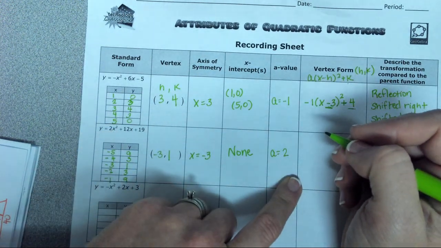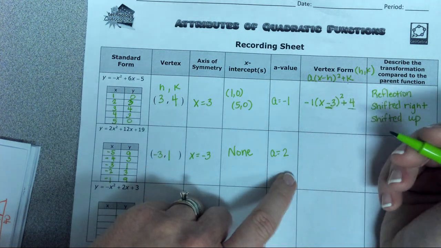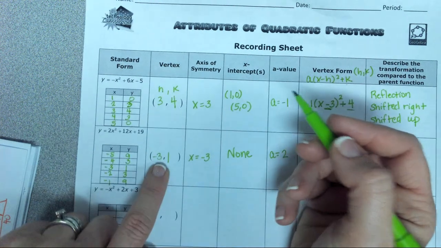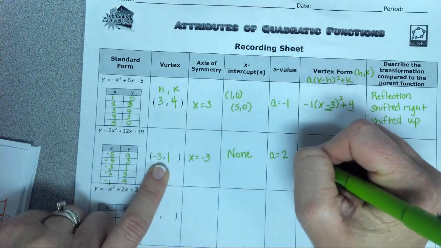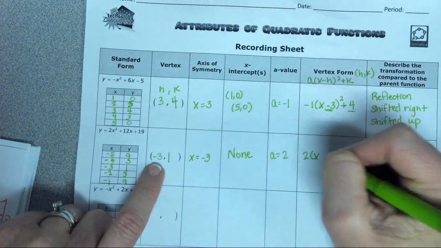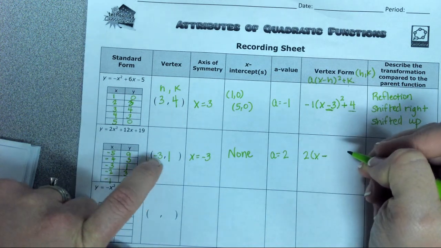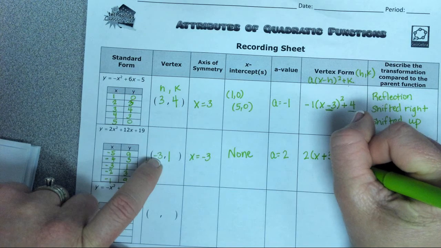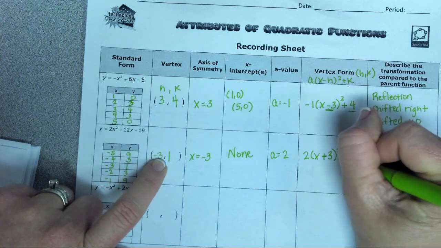So now I'm going to write my vertex form, again using my a value here and my vertex. So that would be 2 times (x minus, but since this time I'm inputting a negative, that's going to become a positive, so plus 3) squared, and then plus 1.